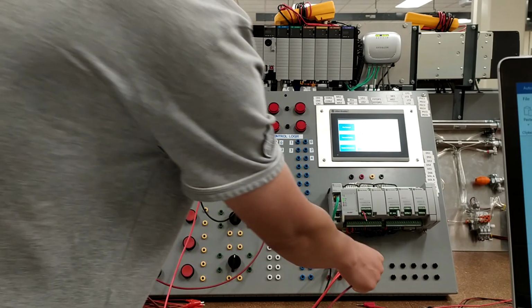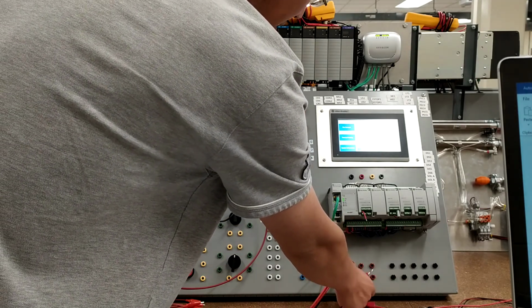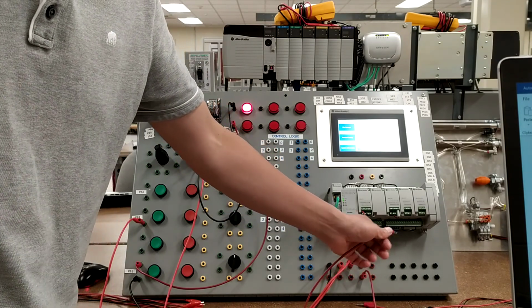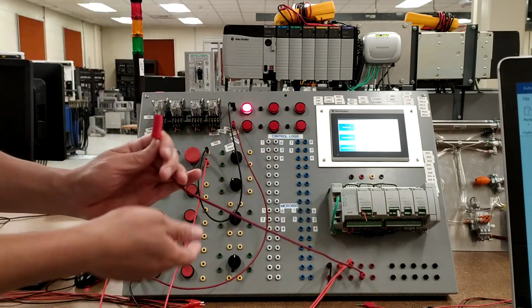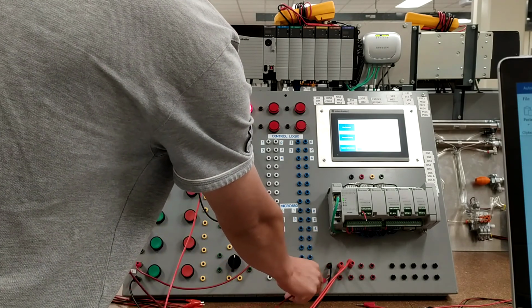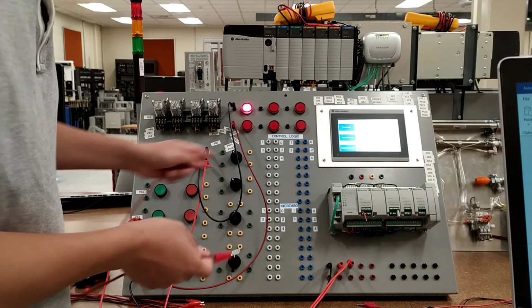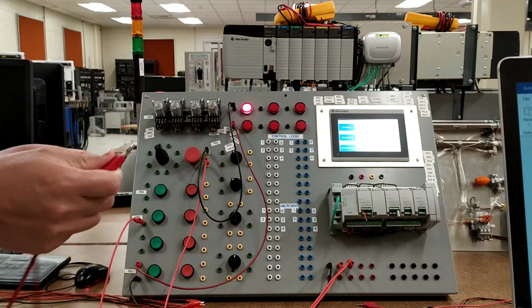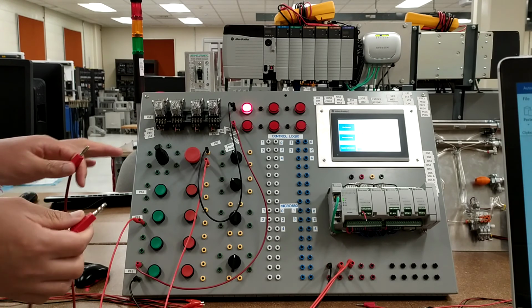You also cannot connect it to a push button and have the push button come back to the common. This also generates a short circuit and will burn our trainer.